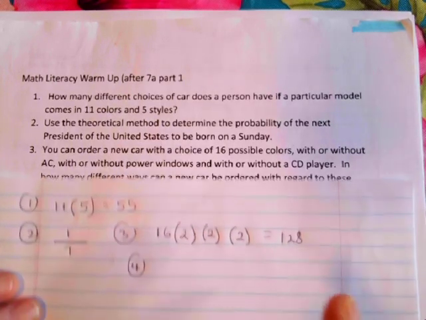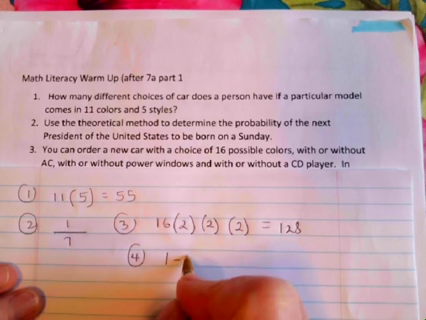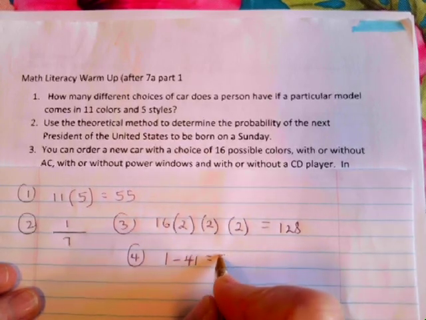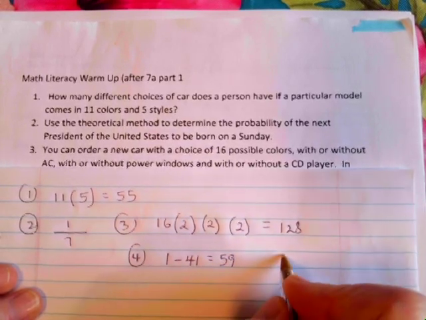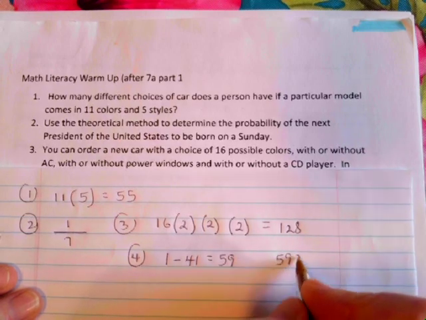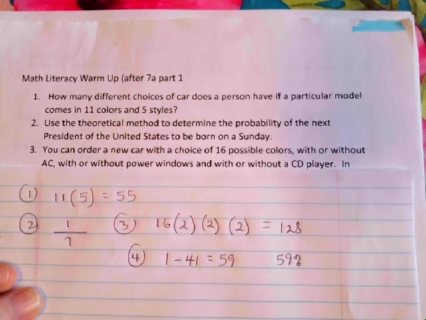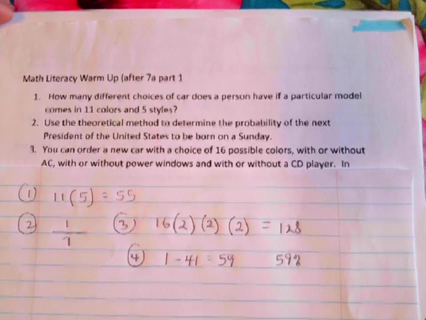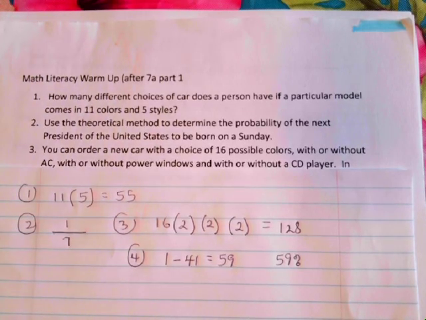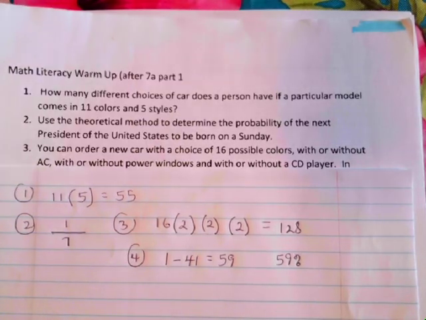What's the probability that they will fail? 1 minus 41 equals 59. 59%. That should make logical sense. Now, that just got us back into the idea that we're talking about probability in this chapter. It makes you do a little thinking.